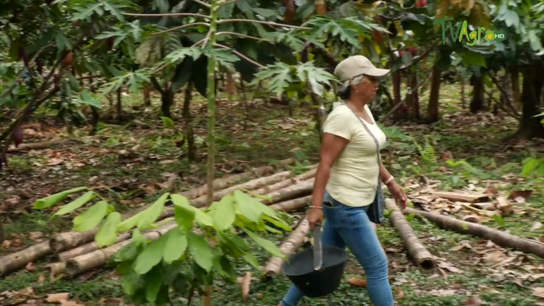My name is Luz Marina Mia, and we are located in the municipality of Cubaral. We are a women's association in this municipality, and we transform the cocoa derivative into chocolate. Today we are at the farm La Fortuna in Brisas del Donobo, village of Cubaral in the Meta.